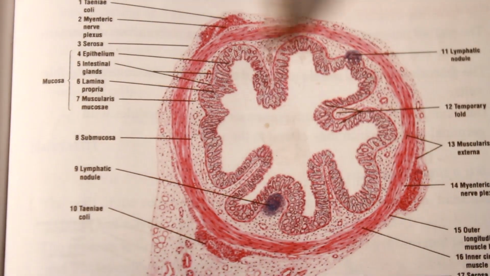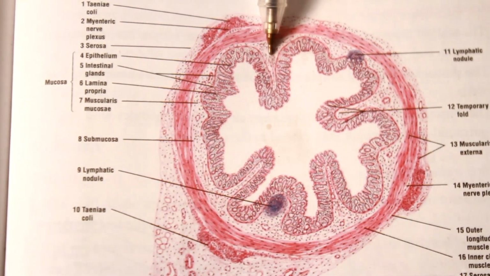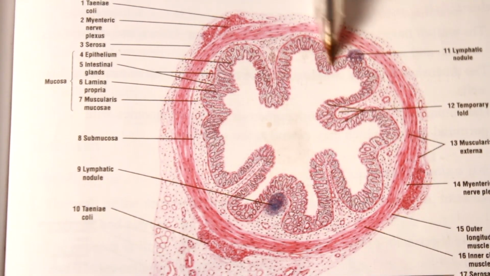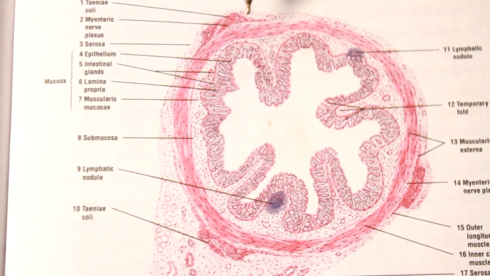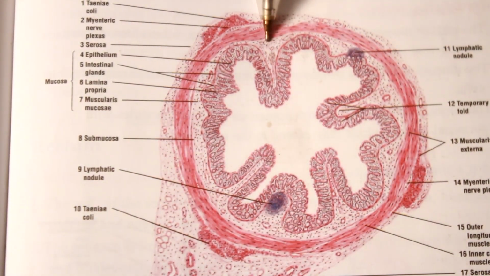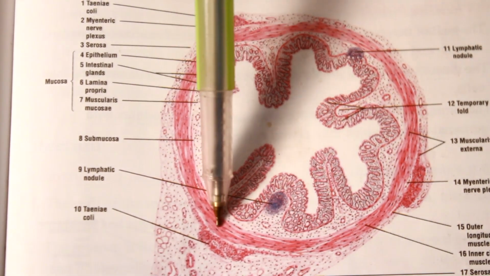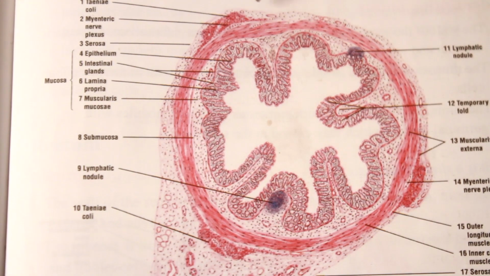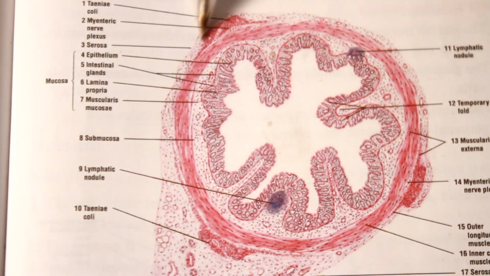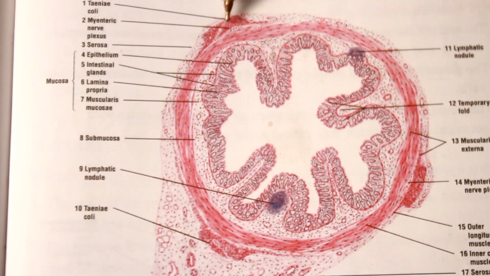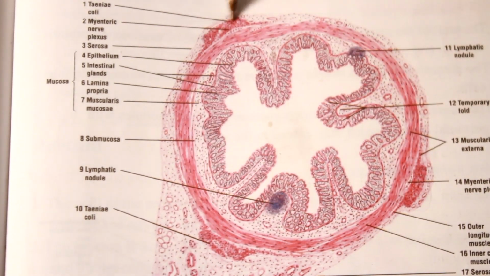And the submucosal layer is composed of dense irregular connective tissue. It contains connective tissue cells, some lymphatic nodules, blood vessels, and some nerve plexus. The presence of Meissner's plexus is also a characteristic feature of the submucosa. The muscularis externa layer is composed of outer longitudinal and inner circular muscle. The outer longitudinal muscles are aggregated, and this aggregation of outer longitudinal muscle forms the taenia coli.